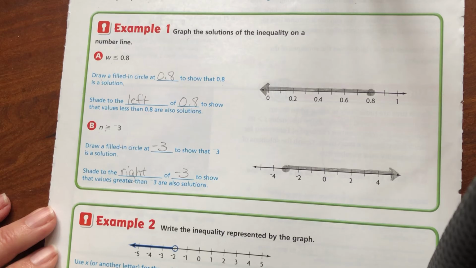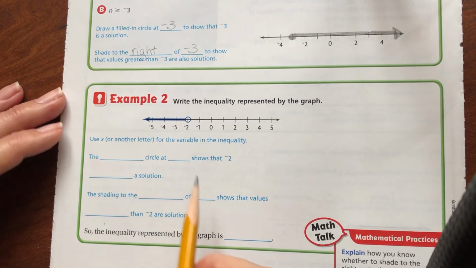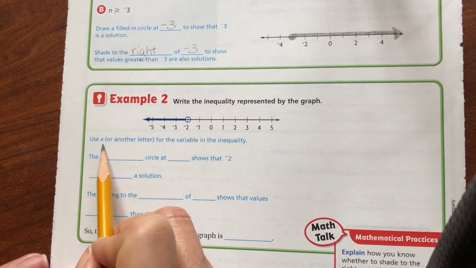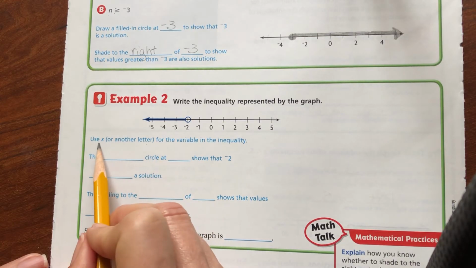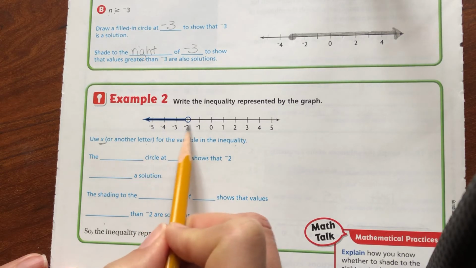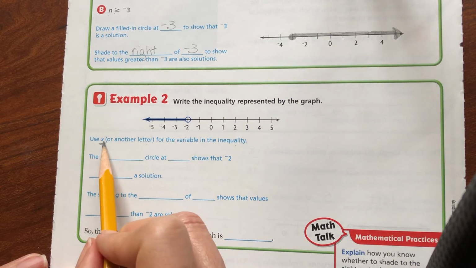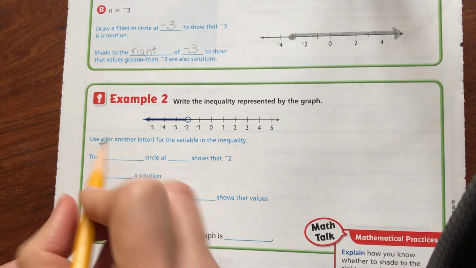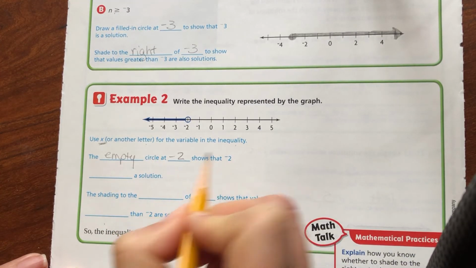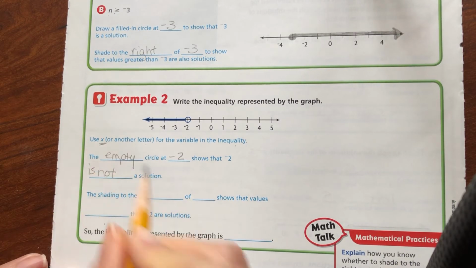Okay, here's another one. This time it looks like they're going to give us the graph and we have to figure out the inequality. All right, that's fun. Use x, or another letter, any variable you want for the variable in the inequality. So we're going to go ahead and use x. The empty circle at -2 shows that -2 is not a solution.